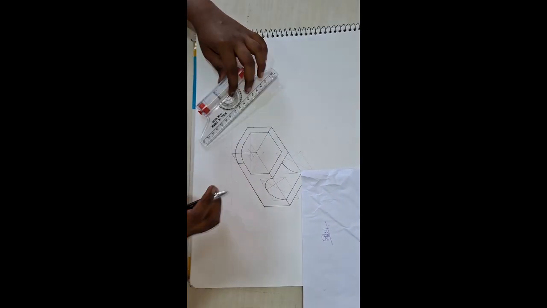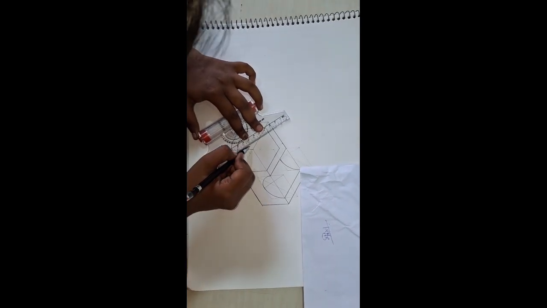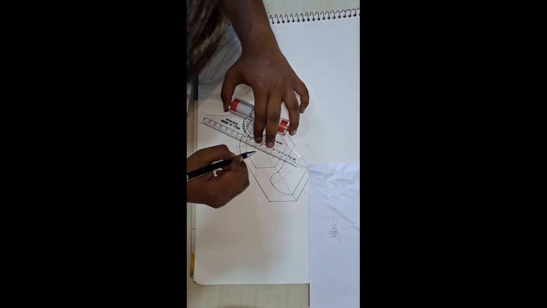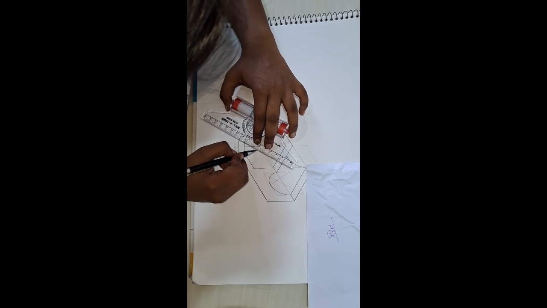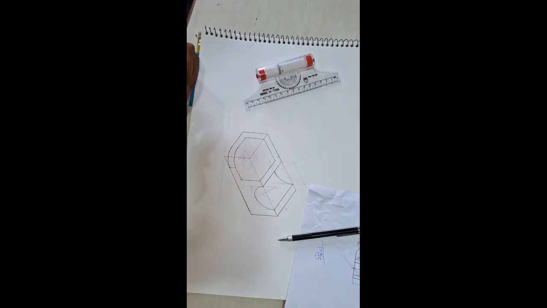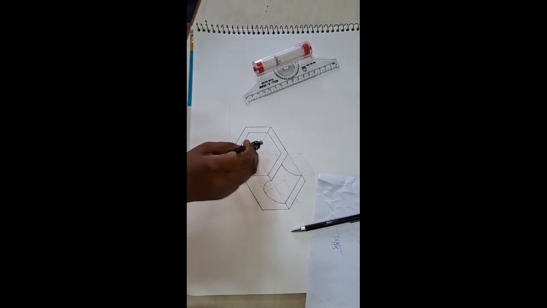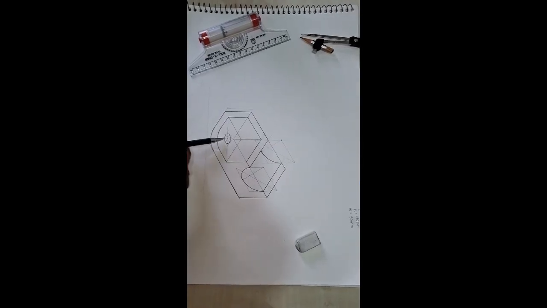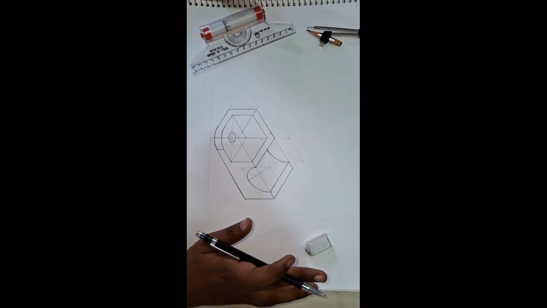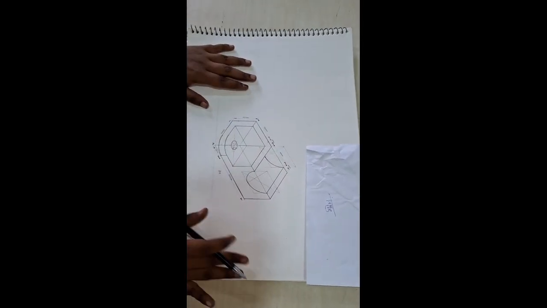So this is the rhombus. From this point we will join the midpoints of these opposite lines. Then we will take a compass and draw a circle. So we have drawn this circle. Now the isometric projection is completed. Now we will give the dimensions. So we have completed our isometric projection with dimensions.